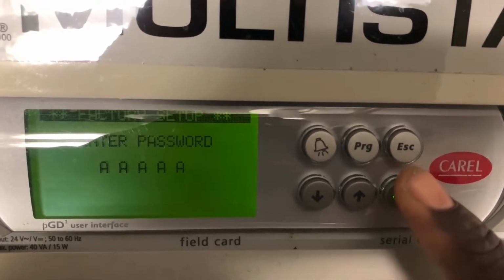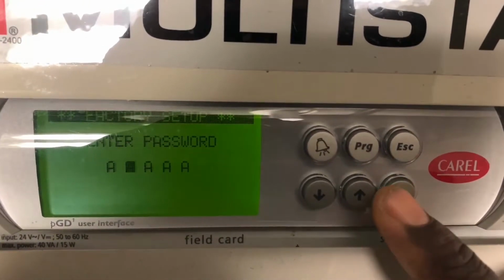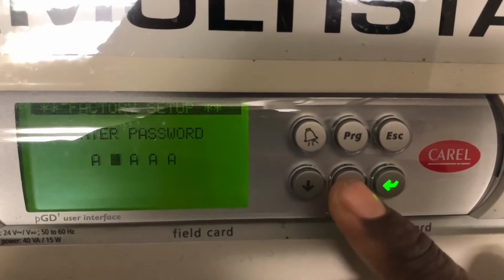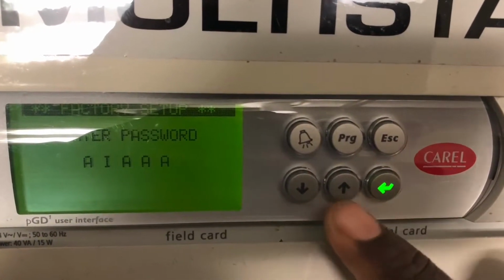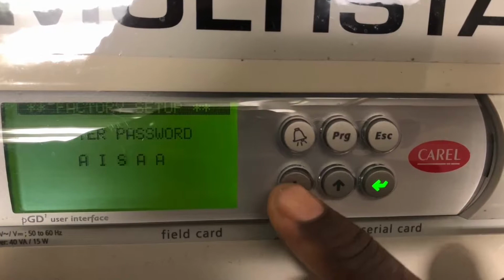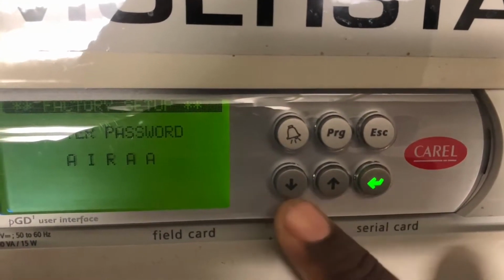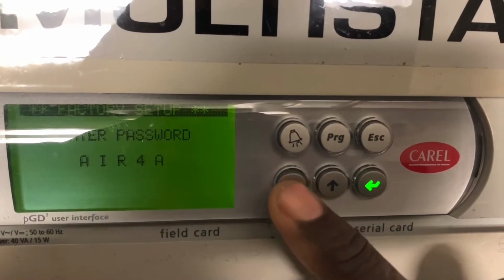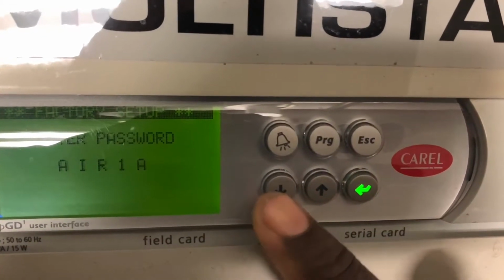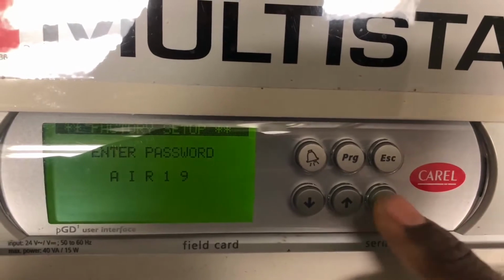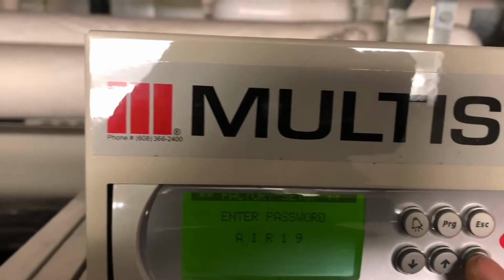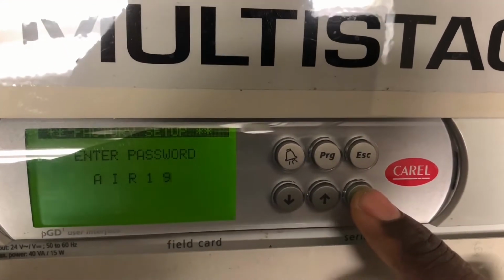see that password? So the password is, that's good, air 19. Okay, air 19 is the password. So there you go, air 19. You can take a screenshot of that. Multistack. So I'm gonna press enter now.